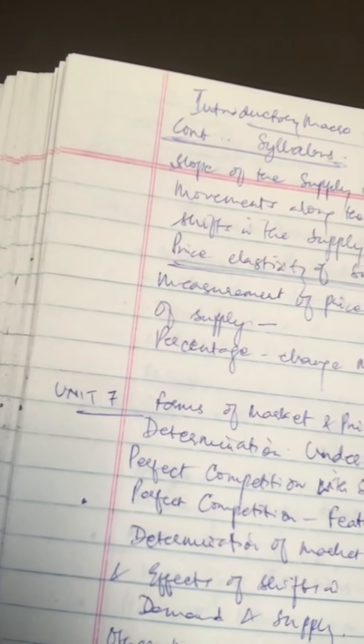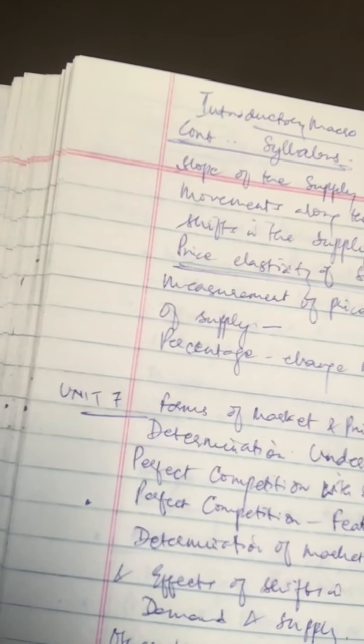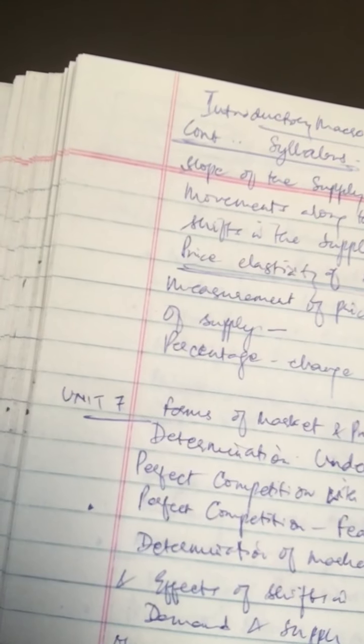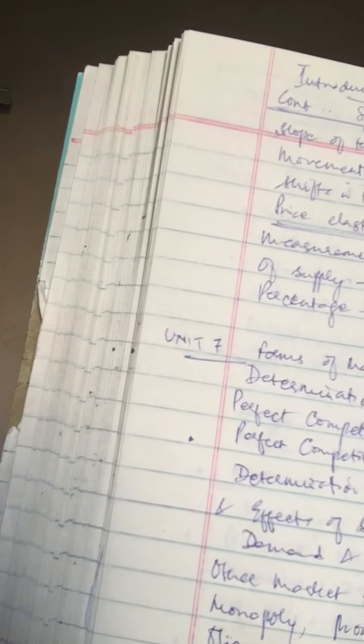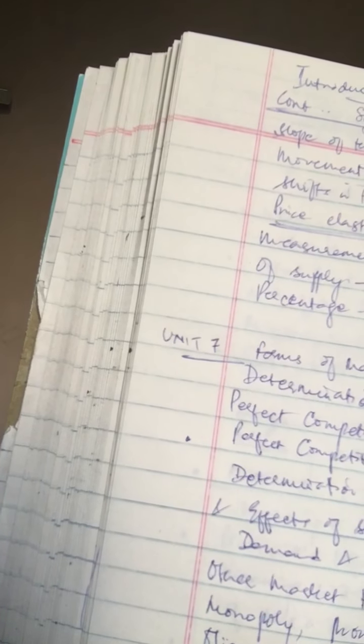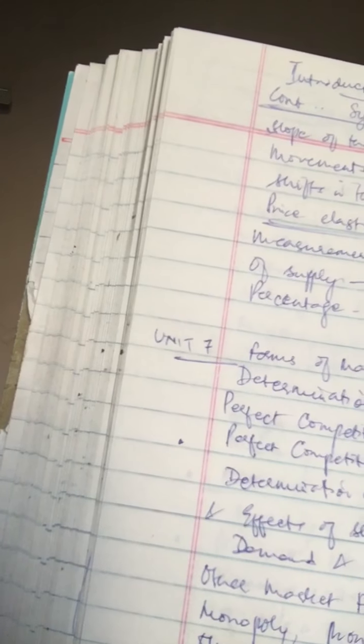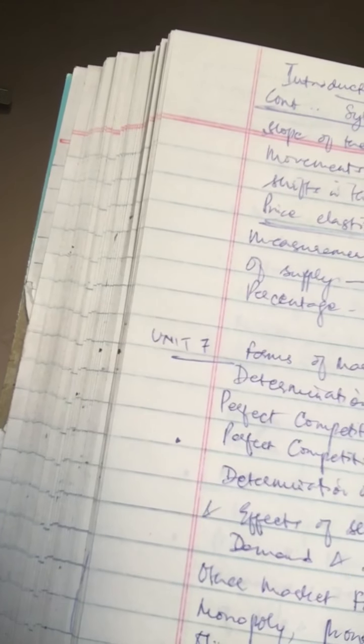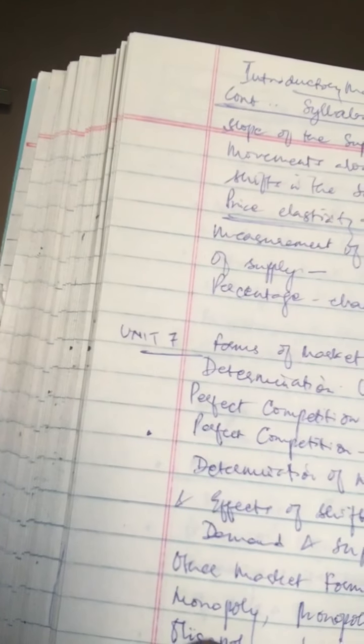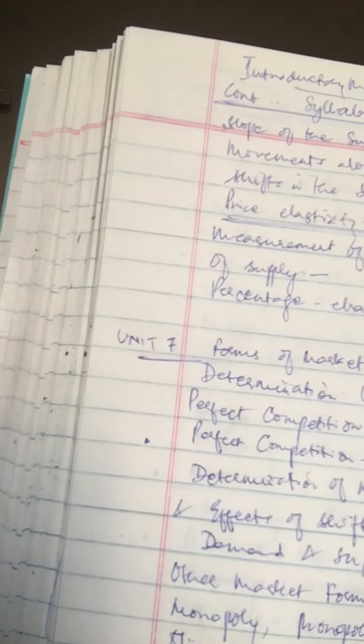That is all of 10 marks. So that also has to be done here. In this we're going to talk about features of perfect competition, determination of market equilibrium, that is equilibrium price and equilibrium quantity, and effects of shifts in the demand and supply curve on the market equilibrium, that is equilibrium price and equilibrium quantity.